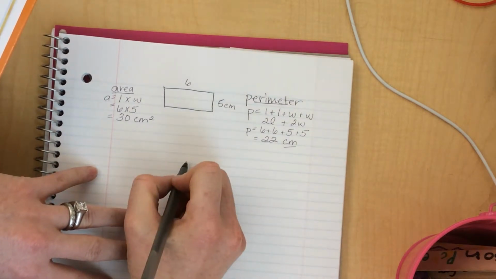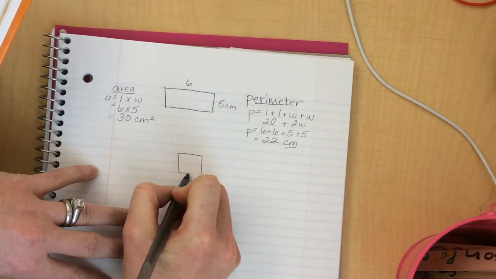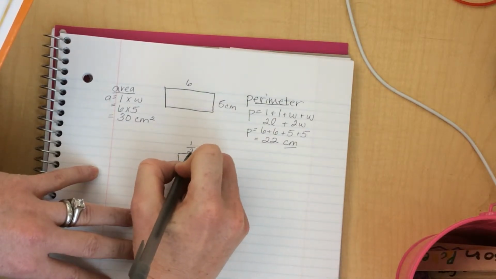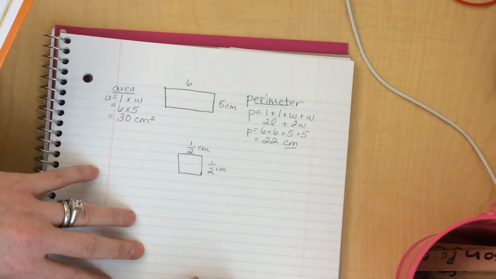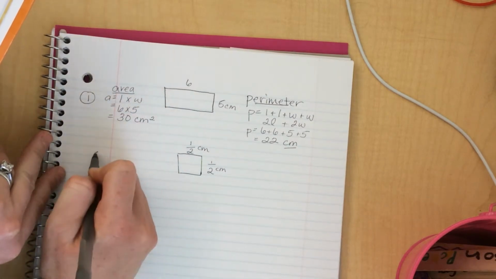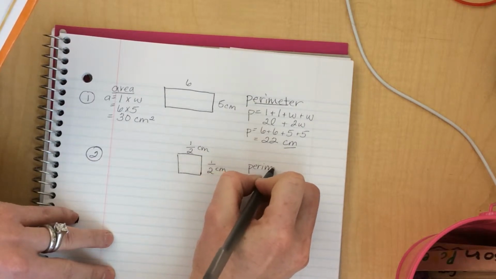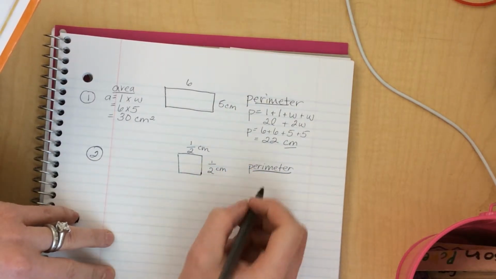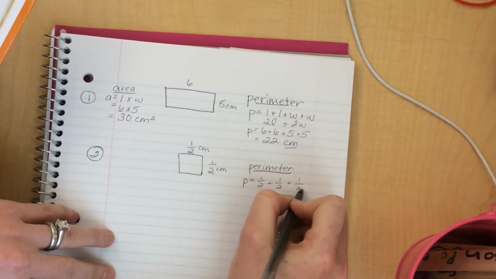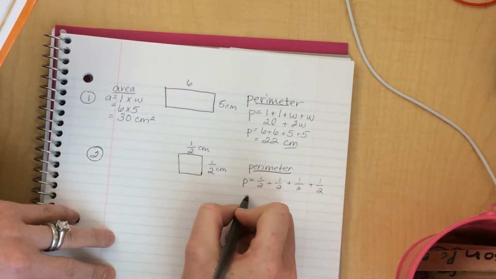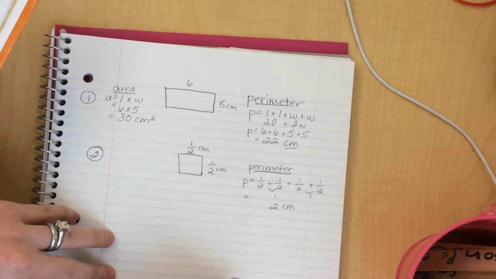Okay, things got a little trickier later when we started finding the area of a shape whose dimensions are fractions. Same idea, but we have to do it with fractions now. So, to find the perimeter of this shape, we use our formula. It's a half plus a half plus a half plus a half, which equals 2 centimeters.